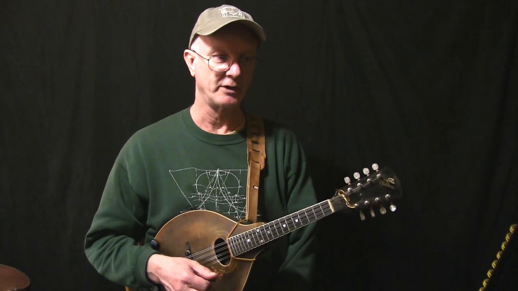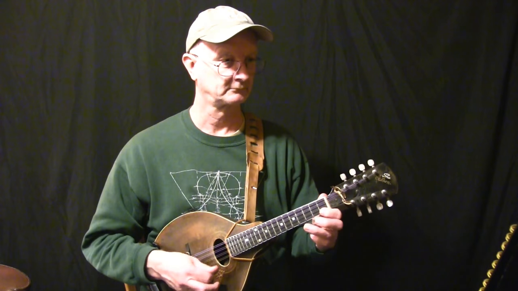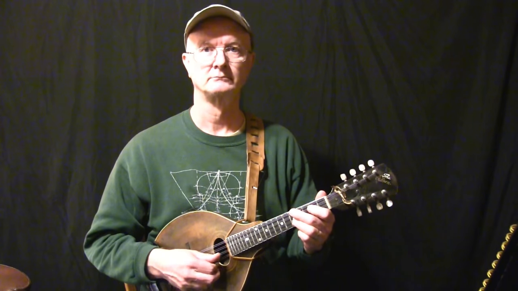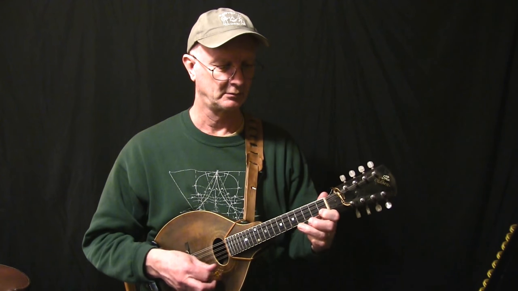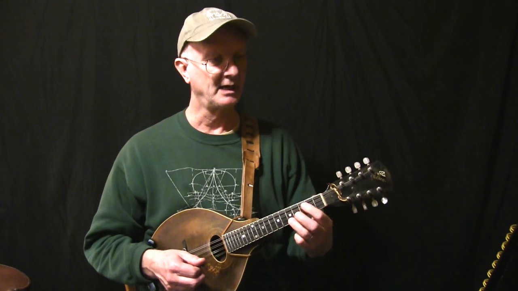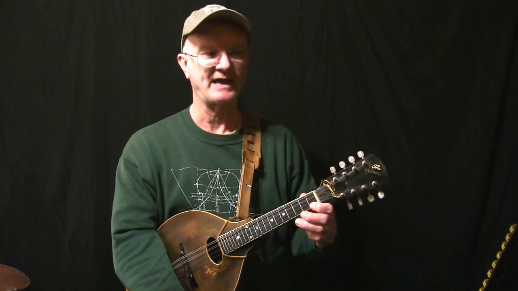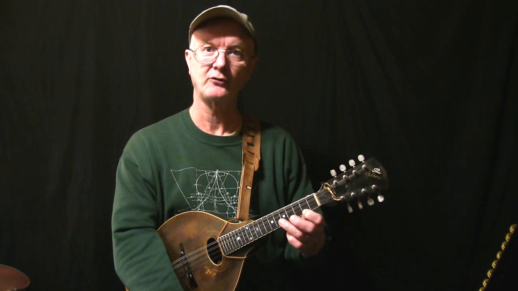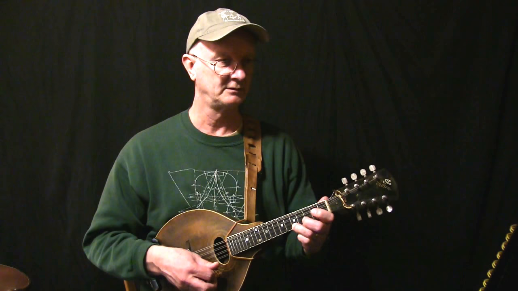Example 12, another 4-note approach. So this is 2 scale notes above the target, 2 chromatic notes below the target, 1 chromatic note below the target, 1 scale note above the target, and then the target on the third, and then the root note following.